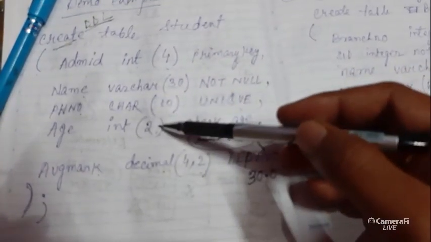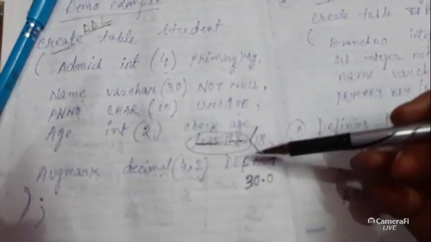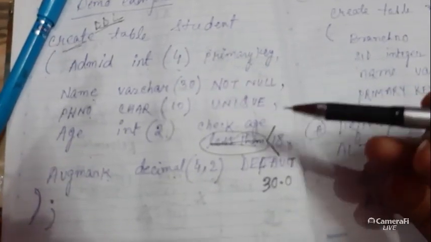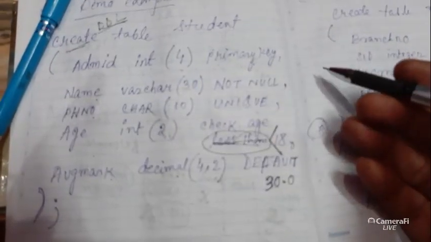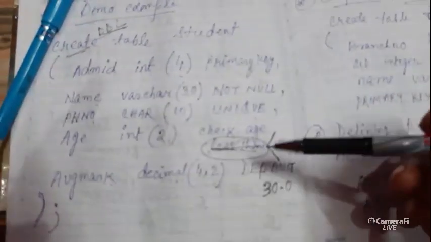When the user enters the age for this particular column, it will check whether the age is below 18 or not. If it is not, or is up to 18, it will raise a query error, or simply raise one error. That means the inserted value cannot be added into the table. So this is the use of this check constraint.